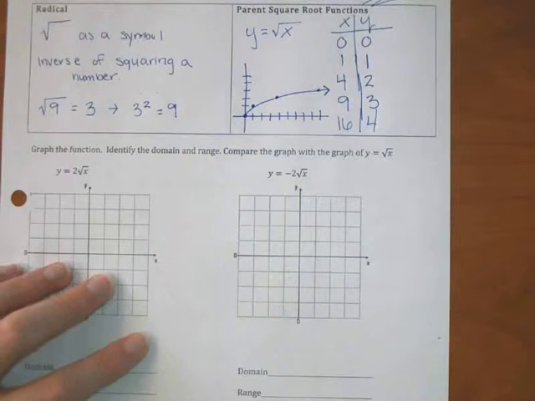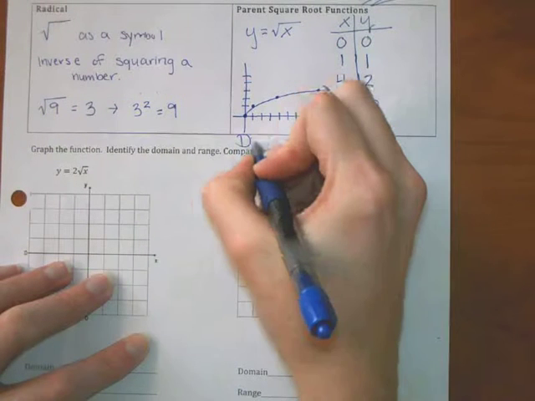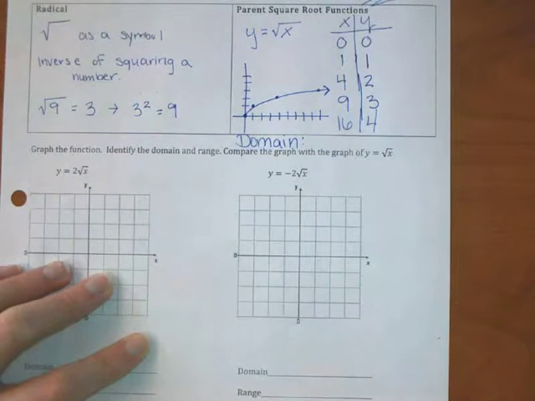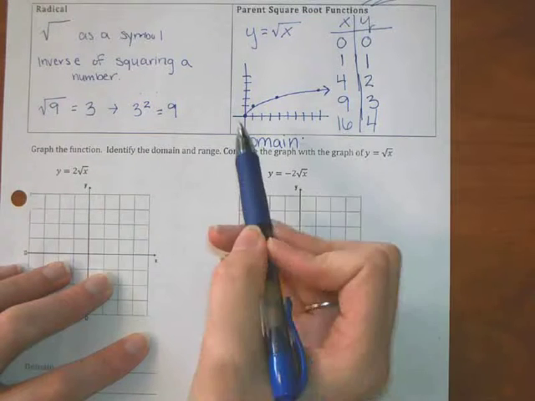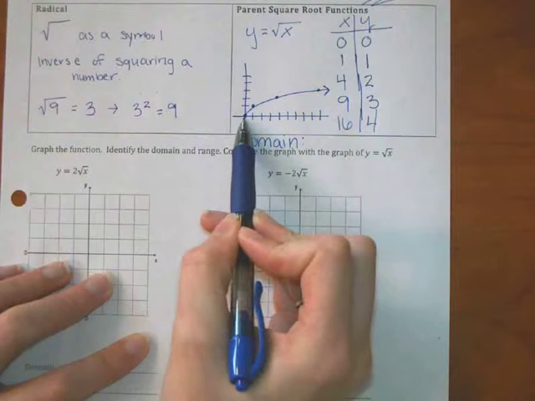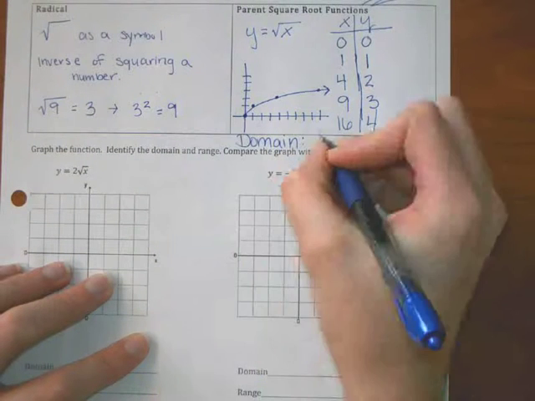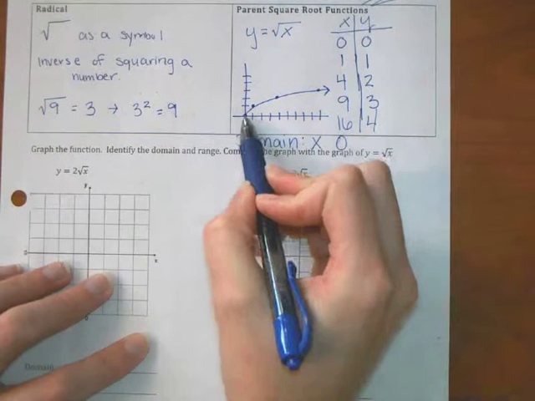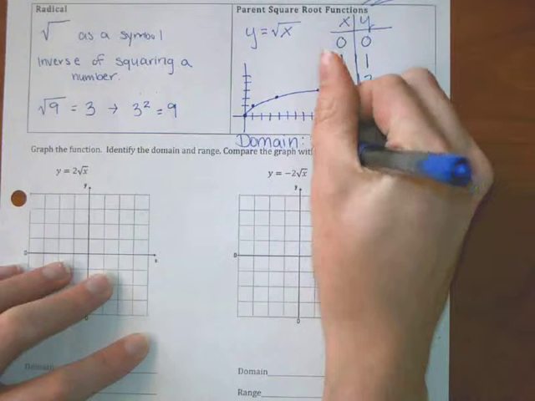All right, so there's two things that we can talk about when we talk about the way this graph looks. The first one is the domain. And what does a domain tell me? X's, right? So where does my x start, my x values? Where do they start? At 0, right? And do they get bigger than 0, or do they get smaller than 0? Bigger. So x is greater than or equal to 0.